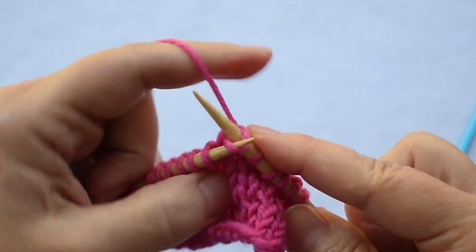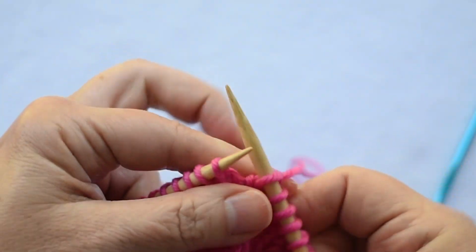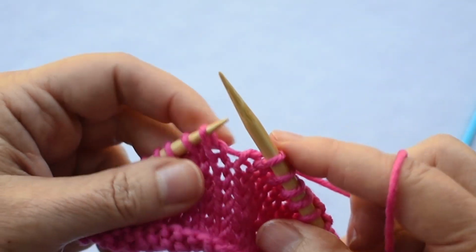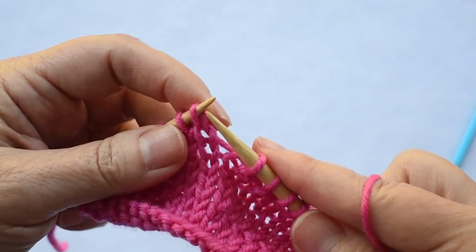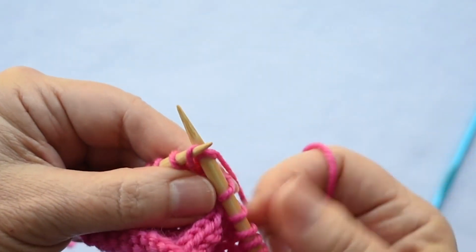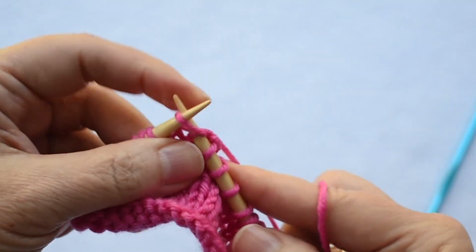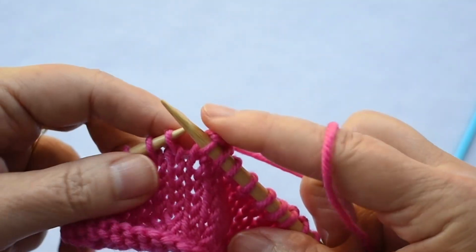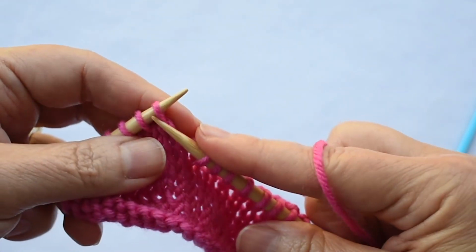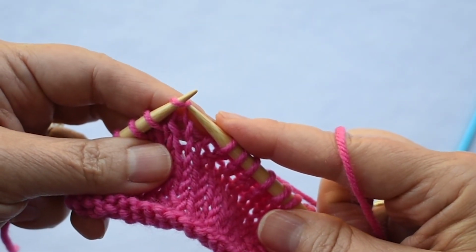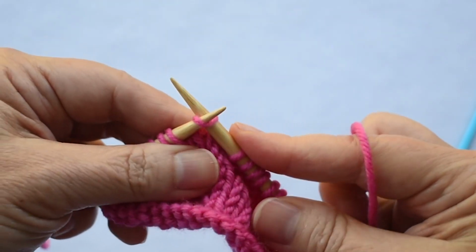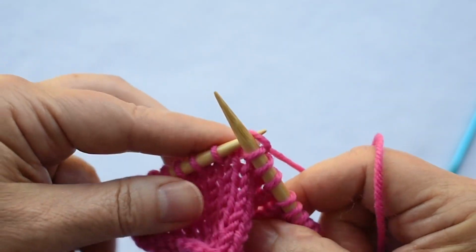Then I can knit into the front loop on this one. It doesn't matter which hand I hold my yarn with. Here I need to knit into the back loop, and here I need to knit into the front loop. I'm always knitting into the leading edge or the right edge of the stitch to keep it from being twisted.